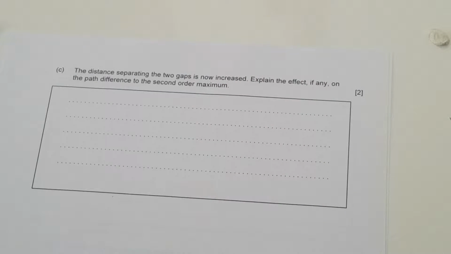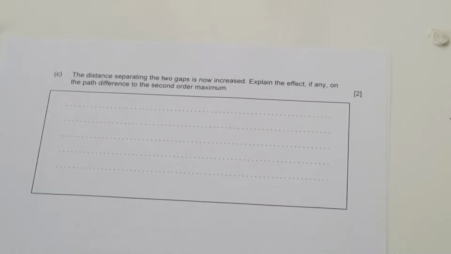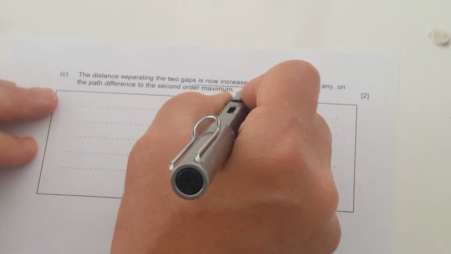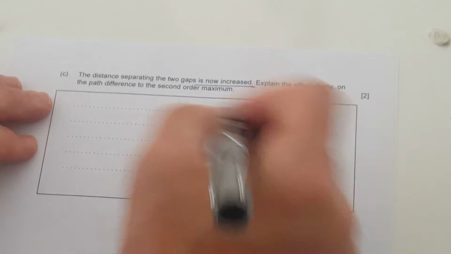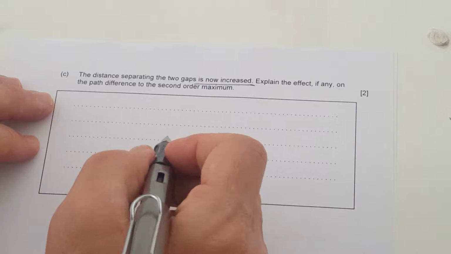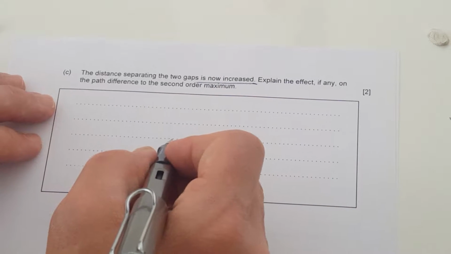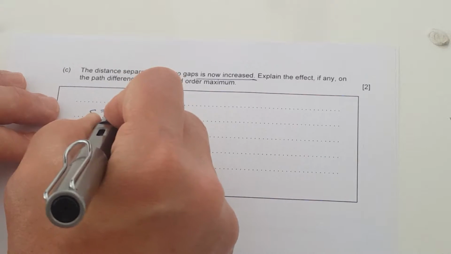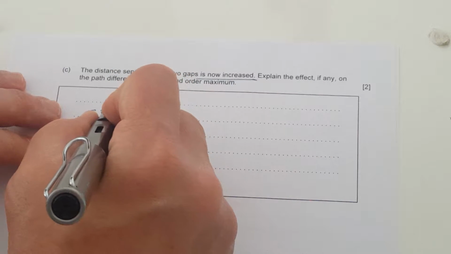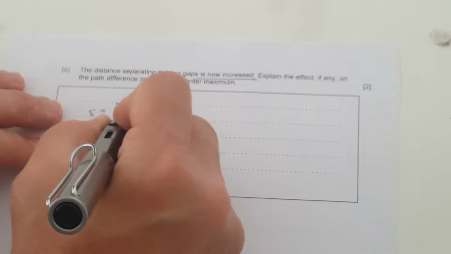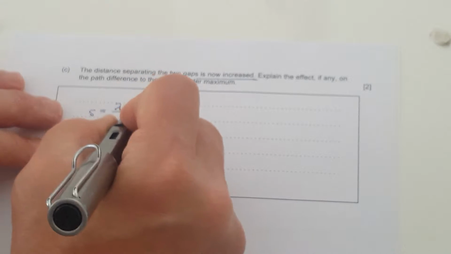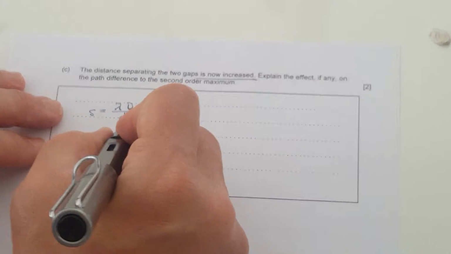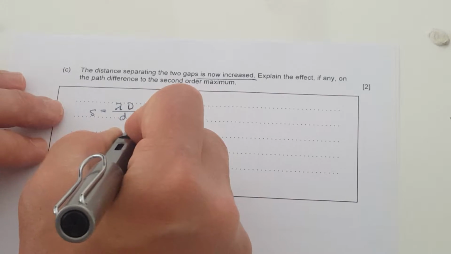The next question is a conceptual question. What happens now that the distance between the two gaps is increased? This question deals with understanding the equation s equals lambda D over d, where lambda is the wavelength, D is the distance to the screen, and small d is the gap distance.